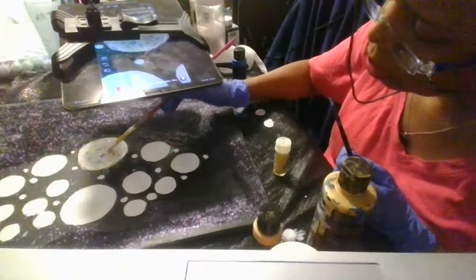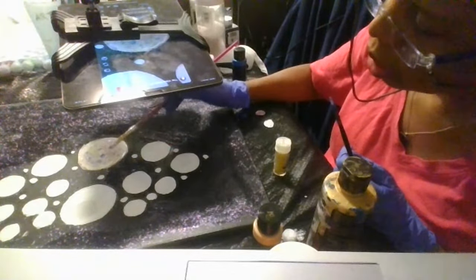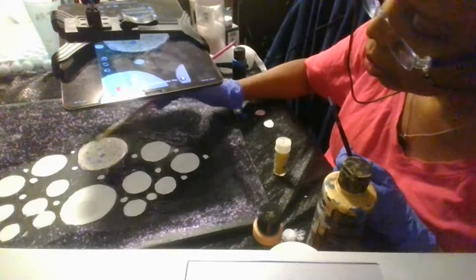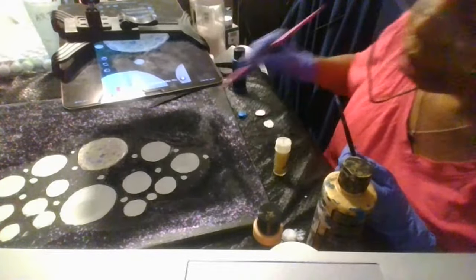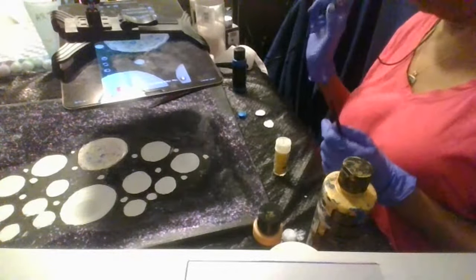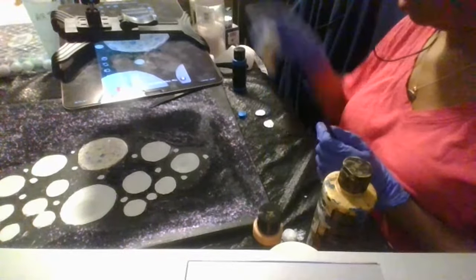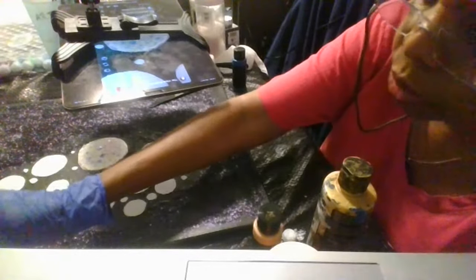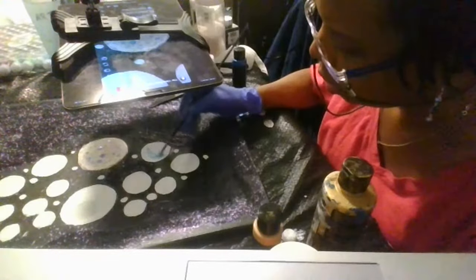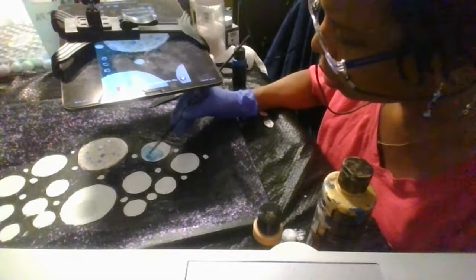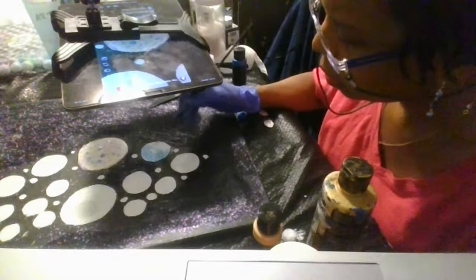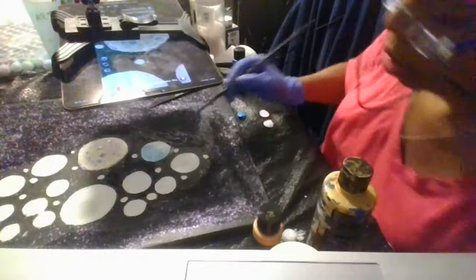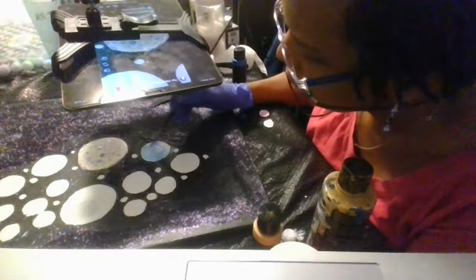I'm gonna mix it up. All right, so that looks something like that. And then there were some ones that were blue. So I'm gonna do this one blue since I have the blue out already. It was a light blue. They were all glowing and very pretty.